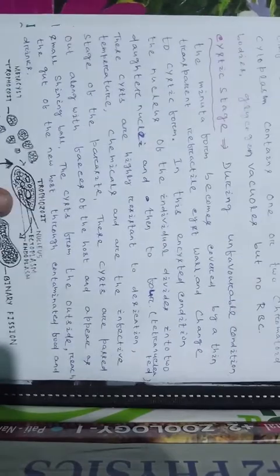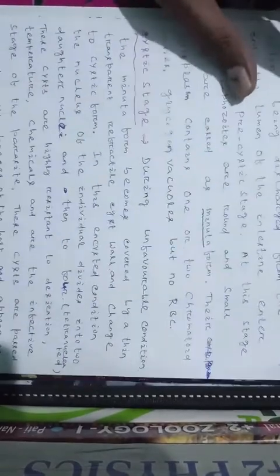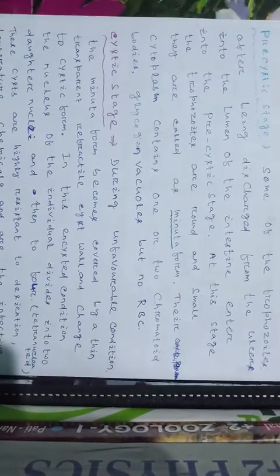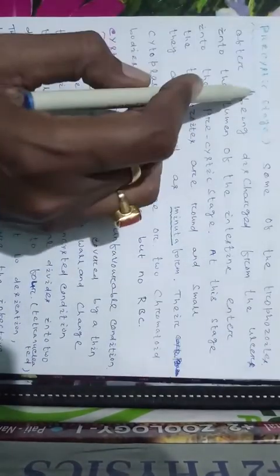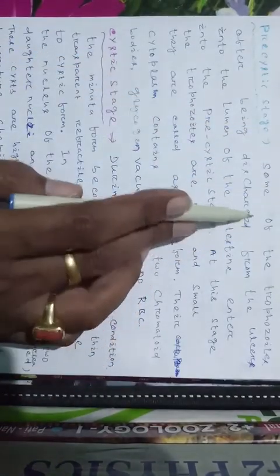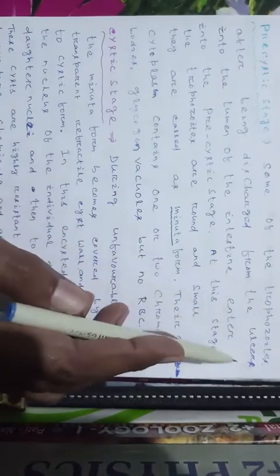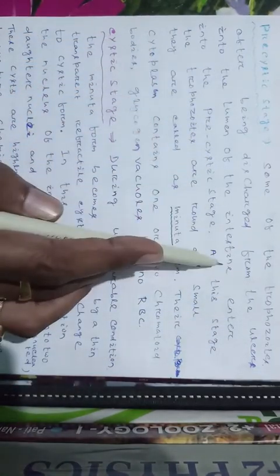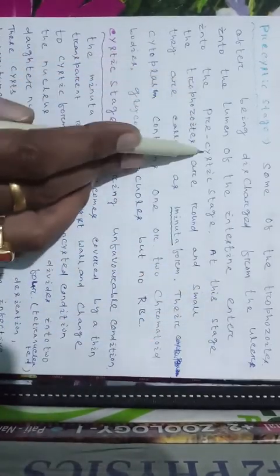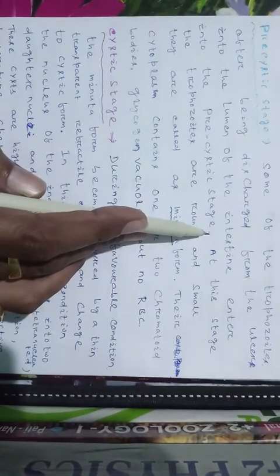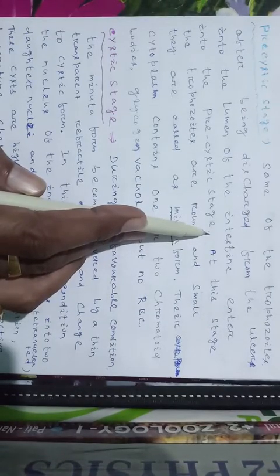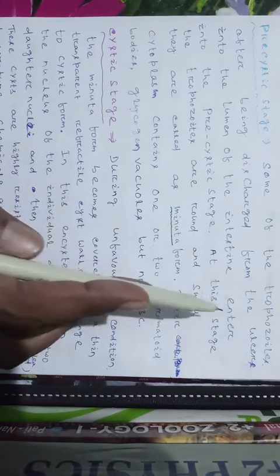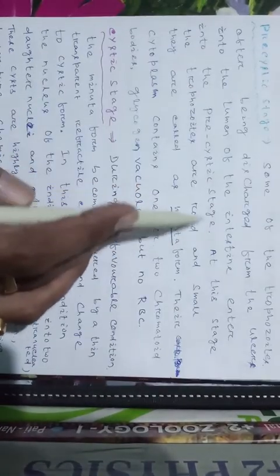Then the pre-cystic stage. Some of the trophozoites, after being discharged from the ulcers into the lumen of the intestine, enter into the pre-cystic stage.